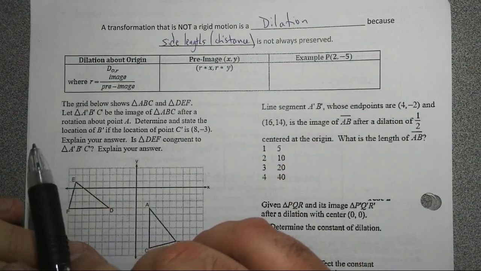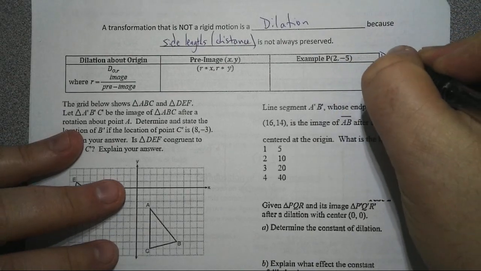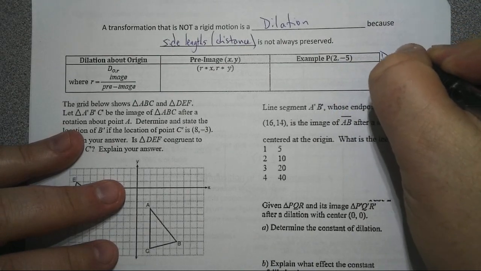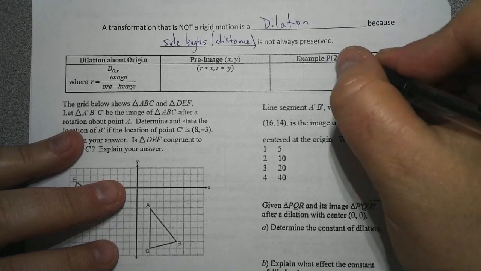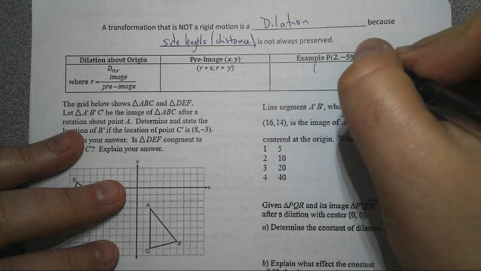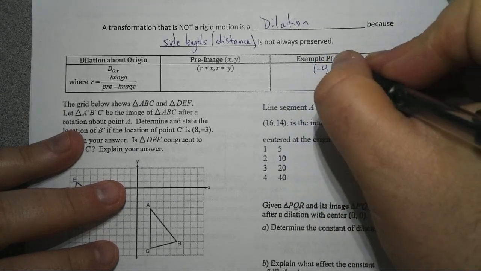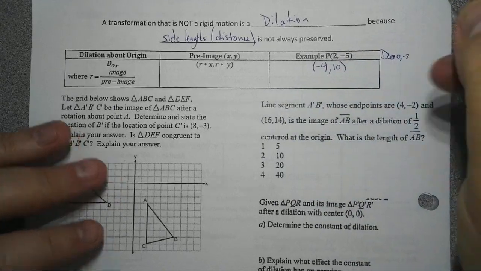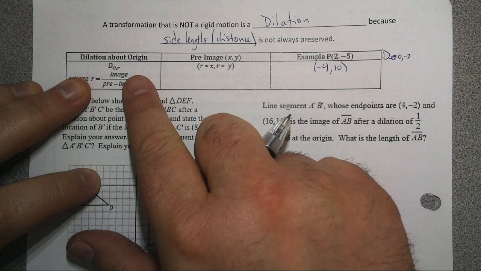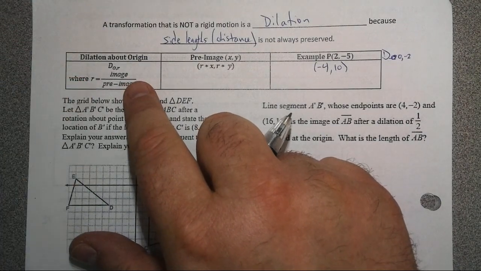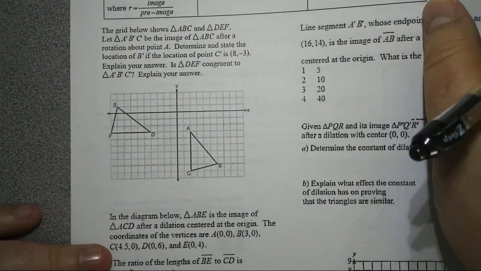So if we do a dilation about the origin, let's say of the point 2, -5, with center at the origin, and the scale factor is -2. All I'm going to do is multiply -2 times 2, which gives me -4, and then -5 times -2, which is +10. Also remember, if you're identifying the scale factor, you can just divide the image by the pre-image, and that ratio, whatever it is, is the scale factor you're multiplying by.